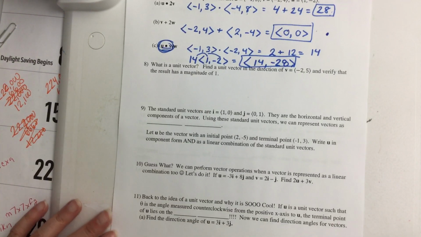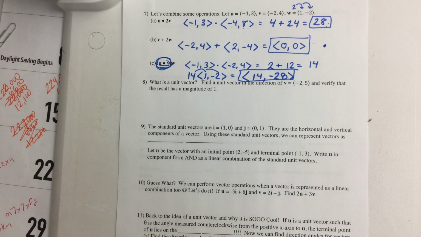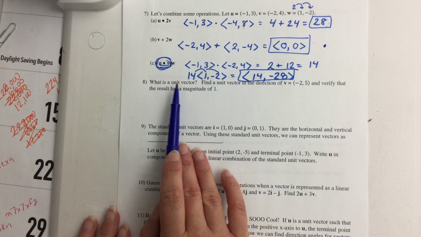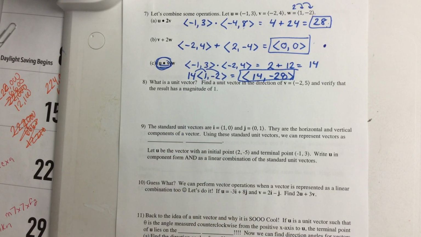Okay, next part. Now a unit vector. So cool, you guys. This is when everything tied in together with our unit circle. A unit vector, what that means is that your magnitude or the length equals 1. So if you were to graph it on a coordinate plane, it actually lines up perfectly with the unit circle. So cool.